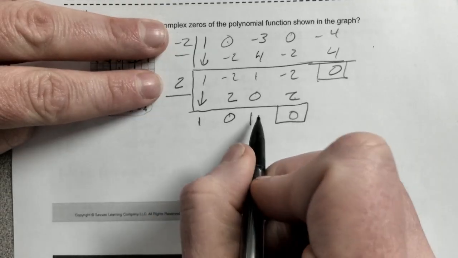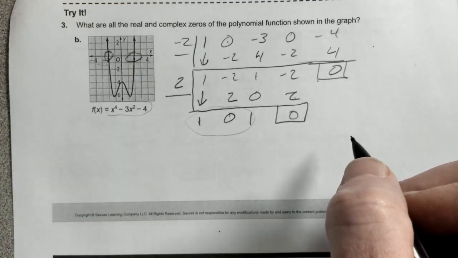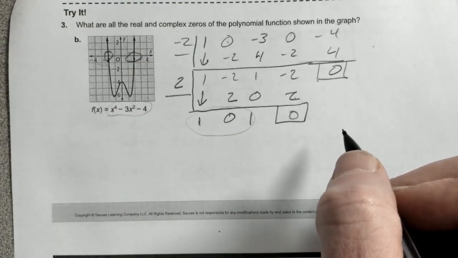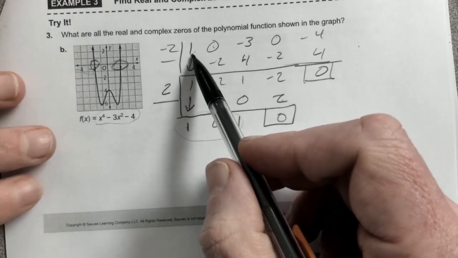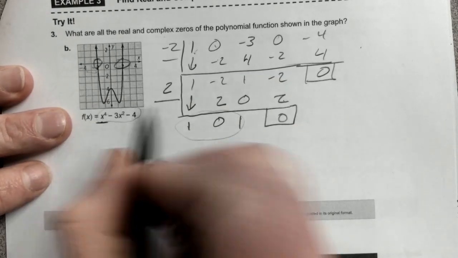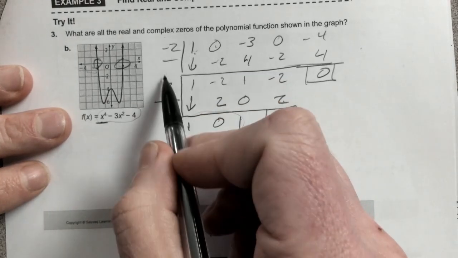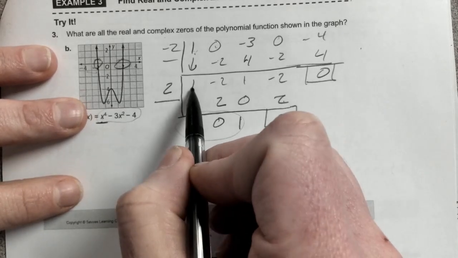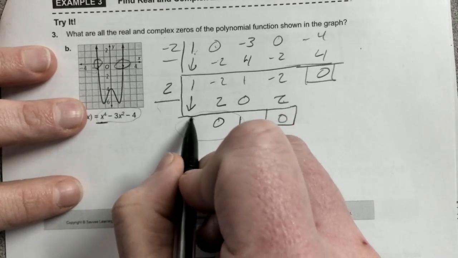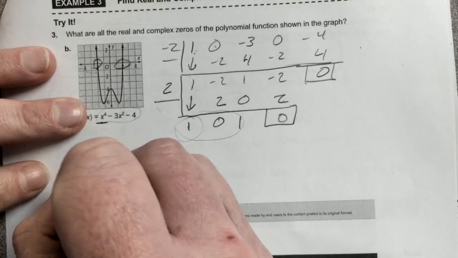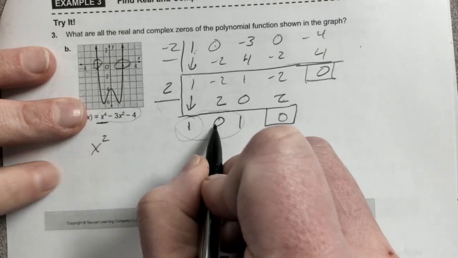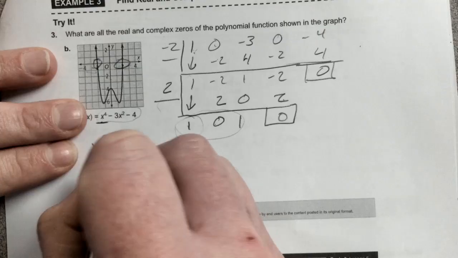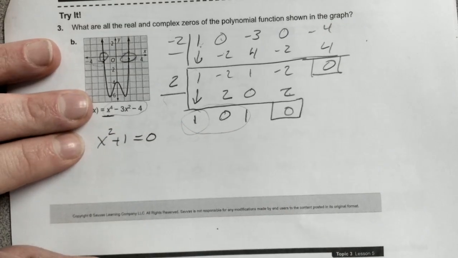Now, we have to translate this back into polynomial form. That was x to the 4th, right? So we had x to the 4th here, so that was x to the 4th. Take 1 down, pass it around, that becomes x to the 3rd. X to the 3rd, we take 1 down, pass it around, this becomes x squared. So I now have x squared plus 0x plus 1 equals 0.